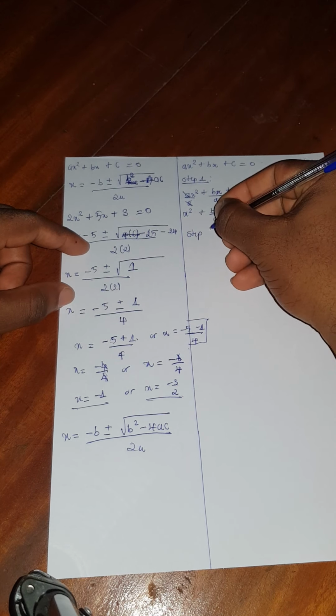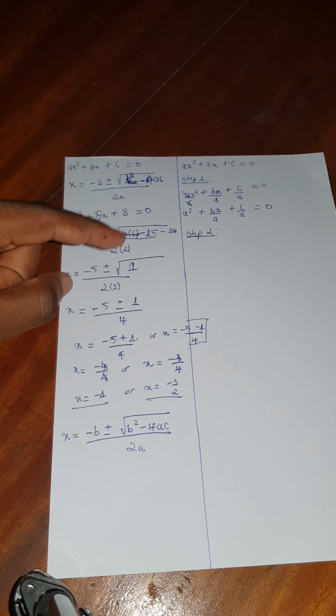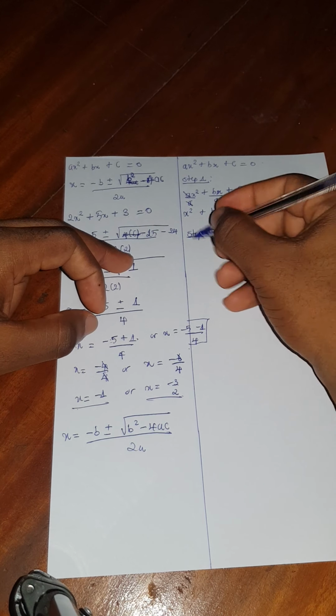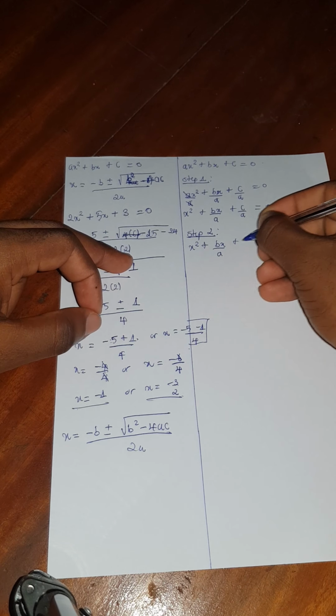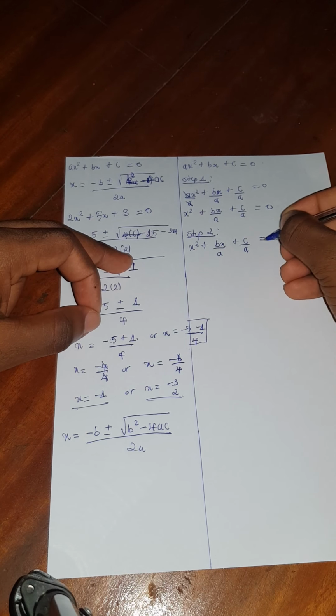Step 2. We know that in step 2 we have x squared plus bx all over a plus c all over a is equal to 0.